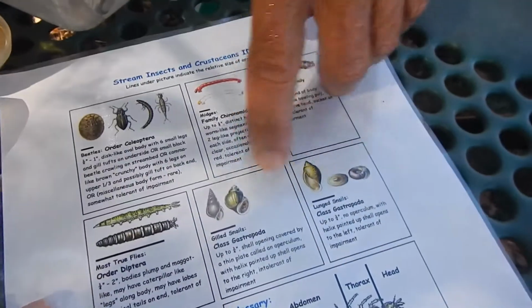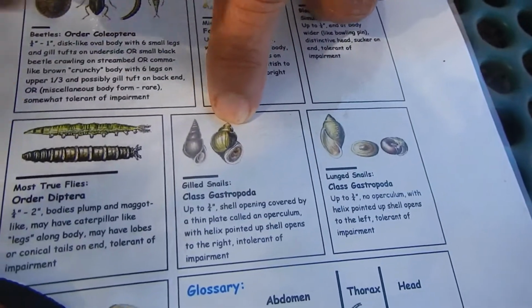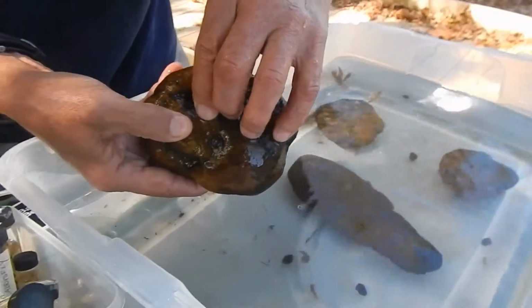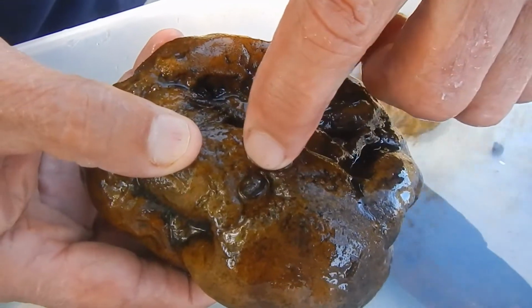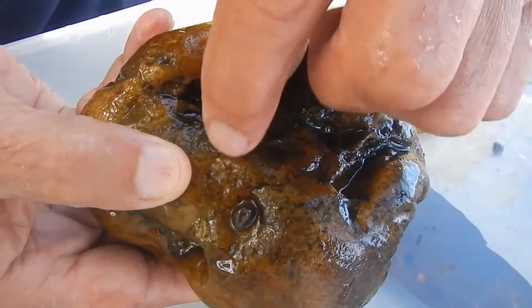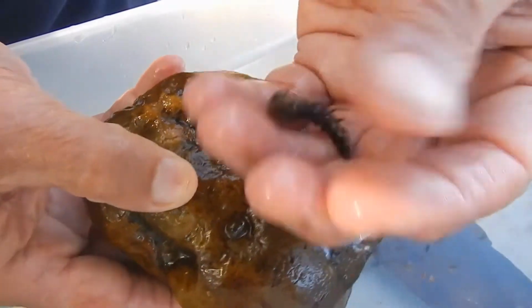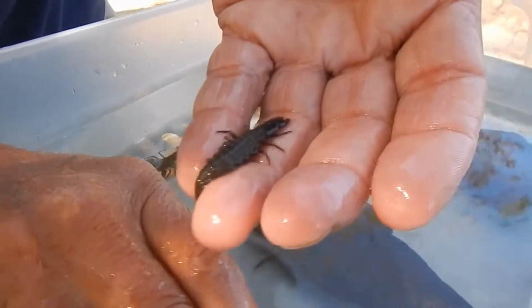And here we've got a picture of both. Here's the gilled snail that I'm holding. See how camouflaged this guy is? And we've got a snail hiding there. So here is what's known as a helgramite.